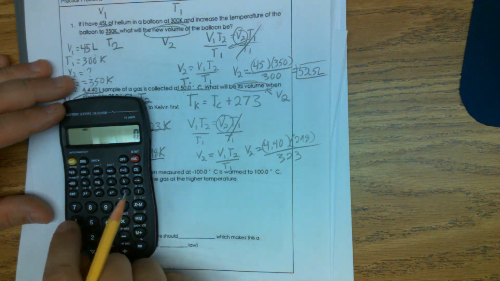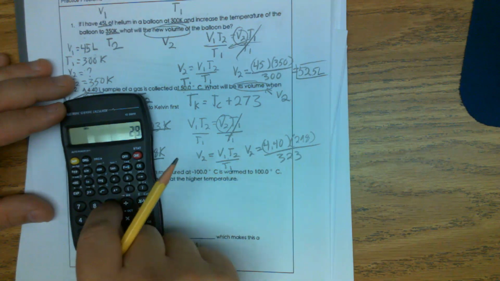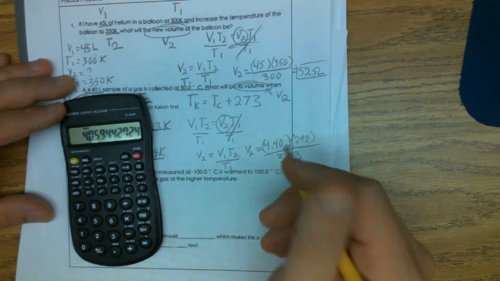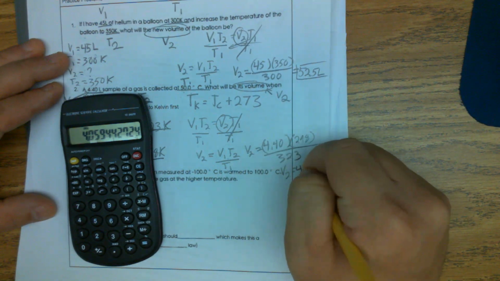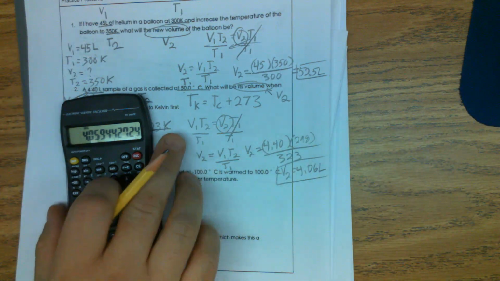So we solve for this. 4.4 times 298 divided by 323. So V2 is 4.06 liters.